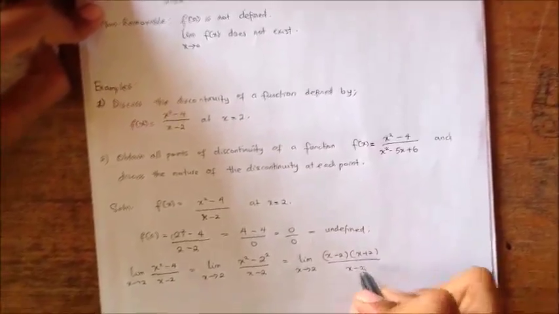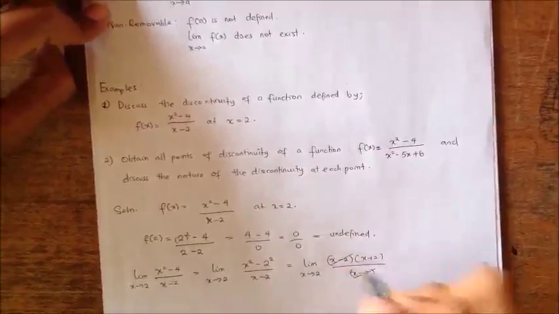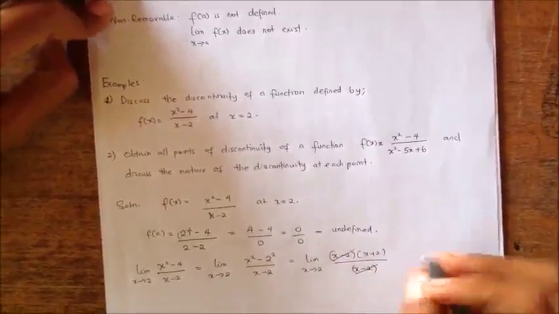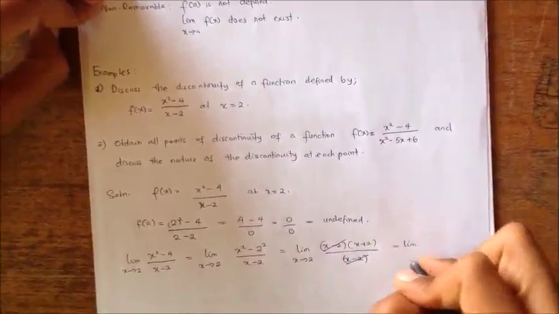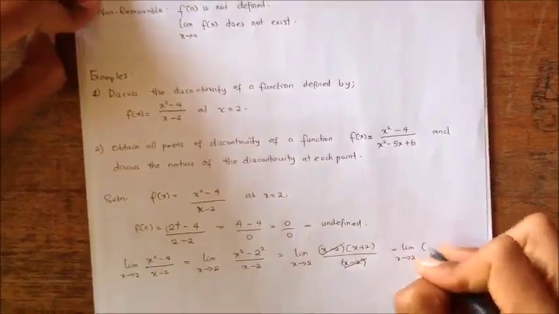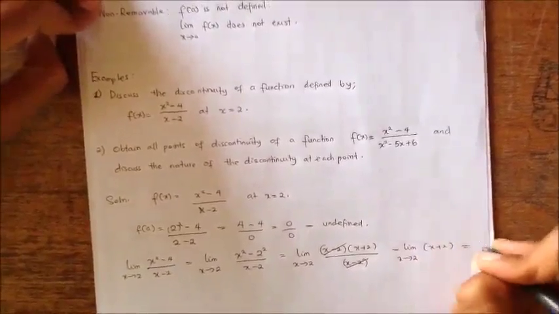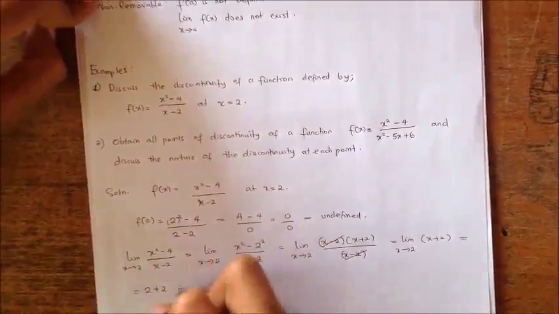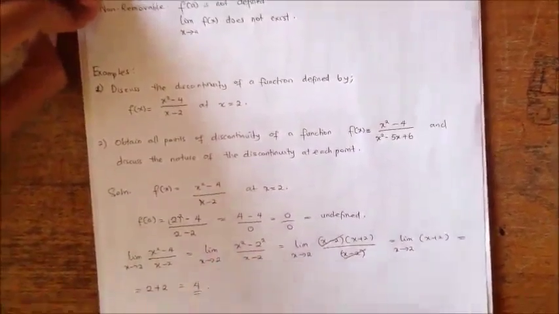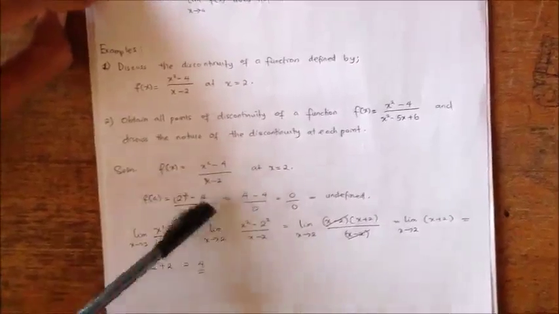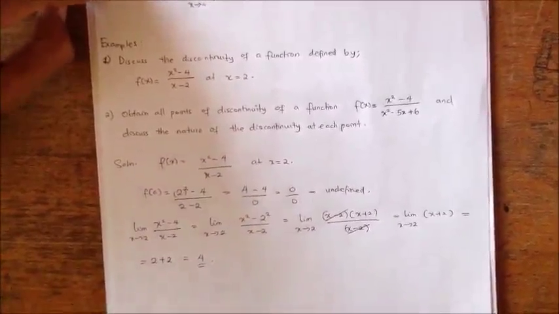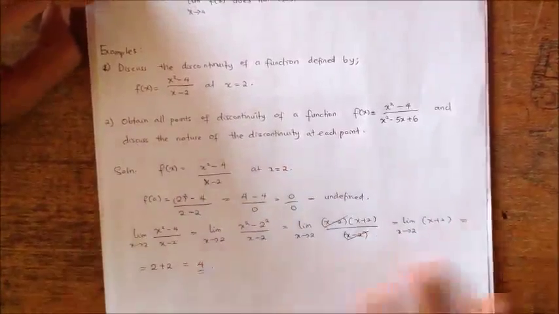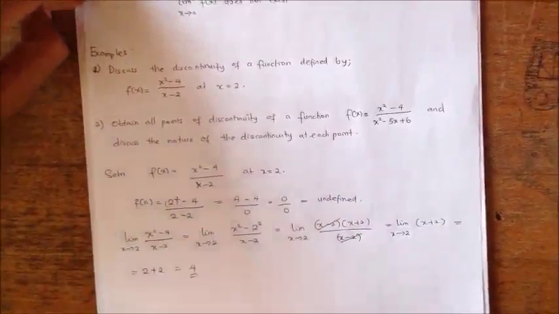So from here, my x minus 2 cancels the one at the top. So this is the limit as x tends to 2 of x plus 2. So this limit is just equal to 2 plus 2, which is 4. So my limit exists, but f of a is undefined. So we can see this function is not continuous, but the discontinuity is removable.